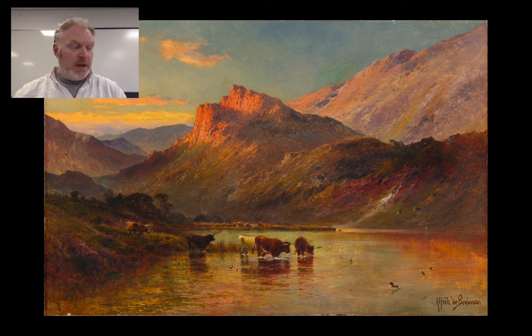Okay, next time we need to start looking at the idea of a metamorphic aureole in a bit more detail. But that's for another lesson.